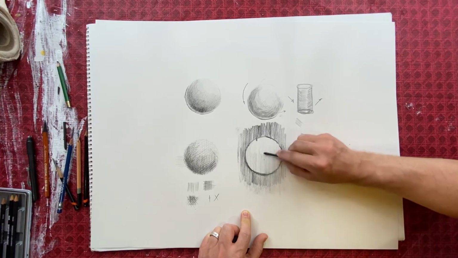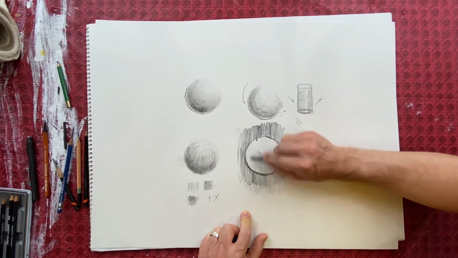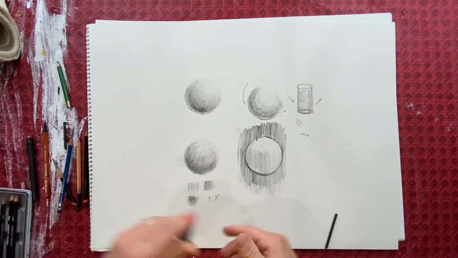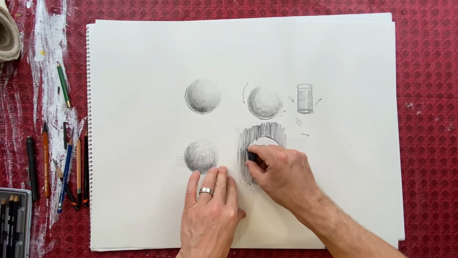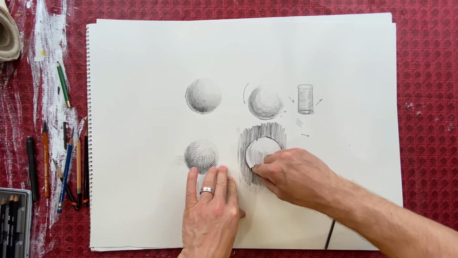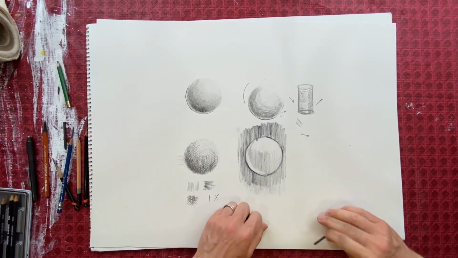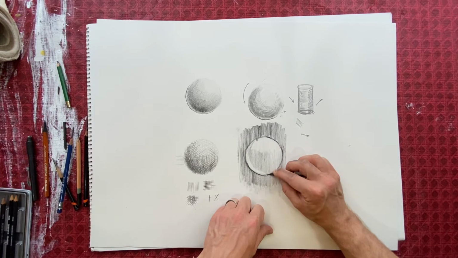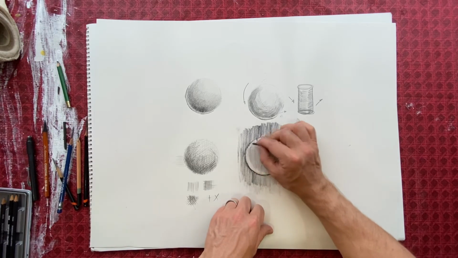So all I've done is essentially erased out some of those forms to create the illusion of volume, and I've skipped out a few processes.